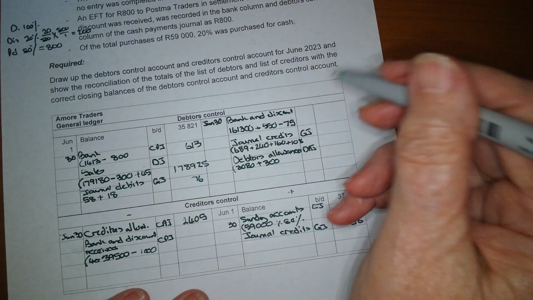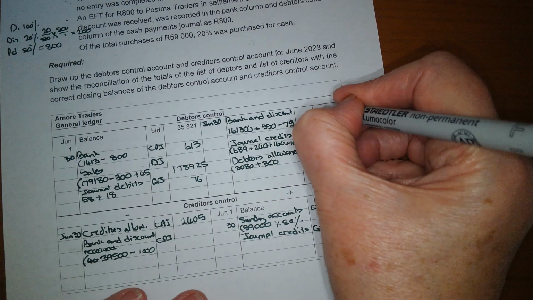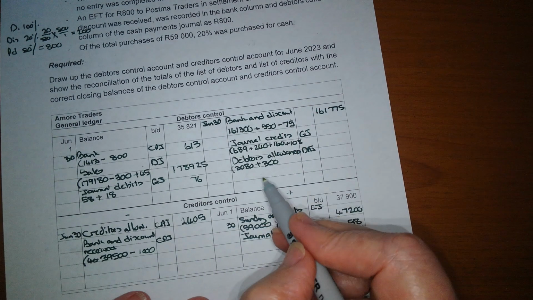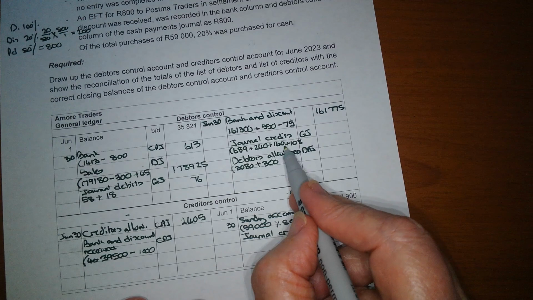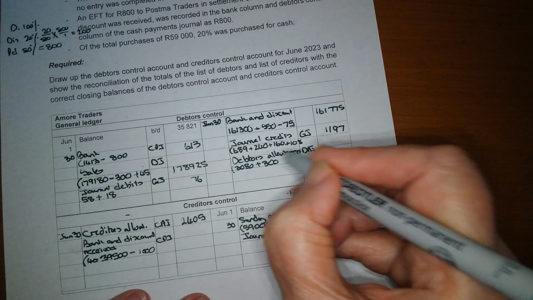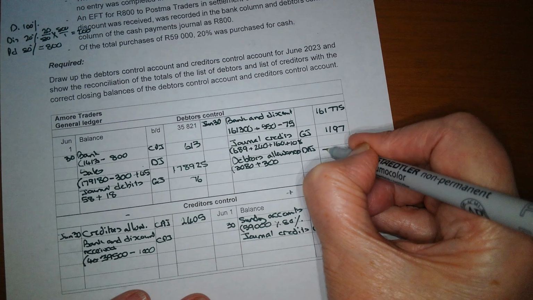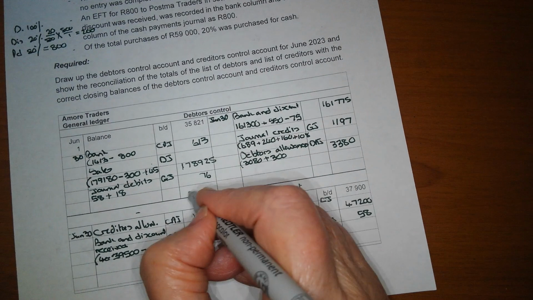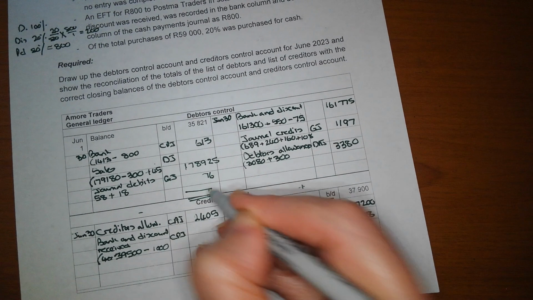Bank and discount will be 161,775. I will add all these figures together, and that will give me 1197, and those two will give me 3380.